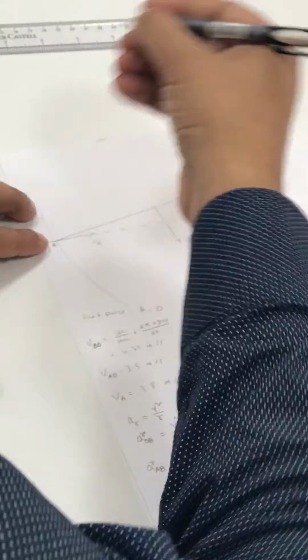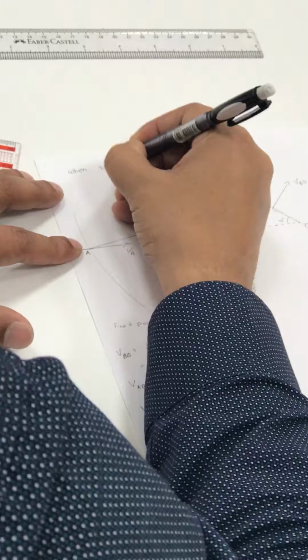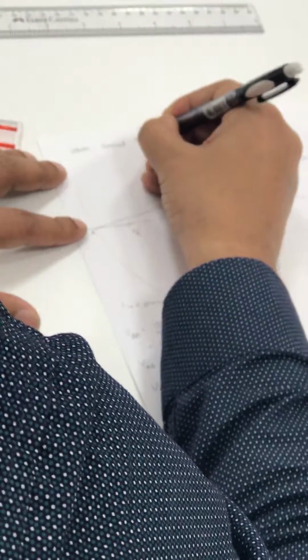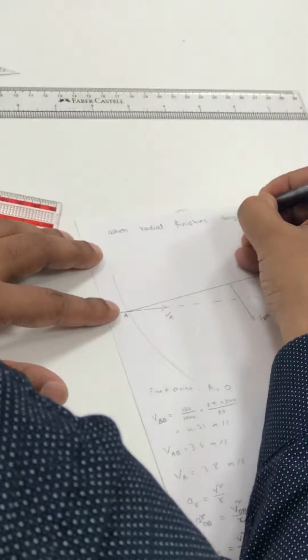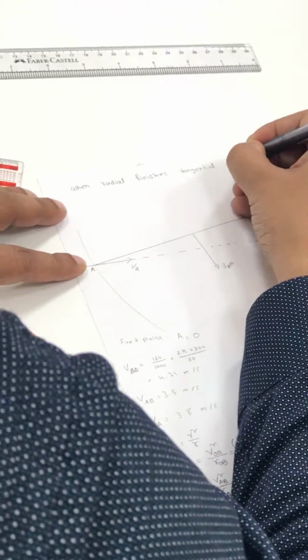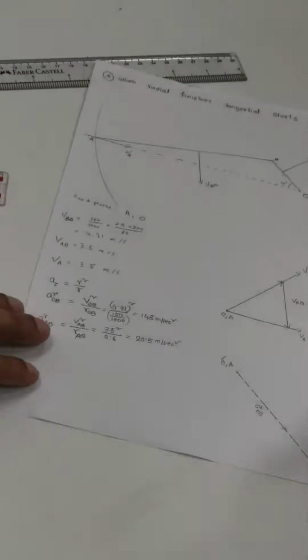Now the rule is, I'm going to write it here. The rule is, when radial finishes, tangential starts. This is the rule, at 90 degrees.